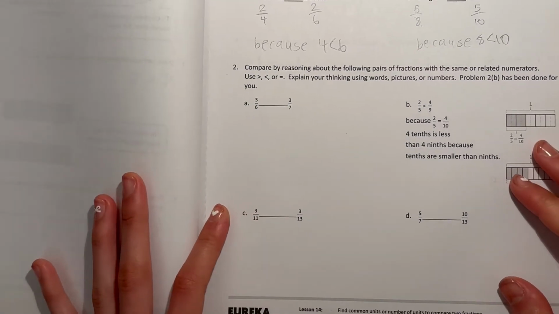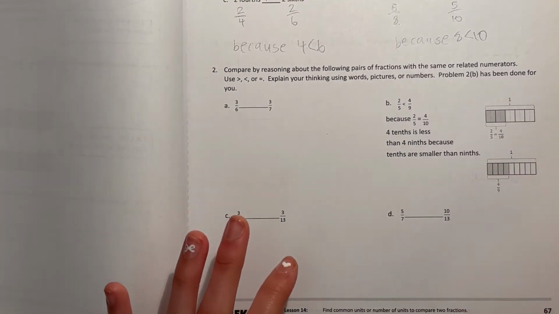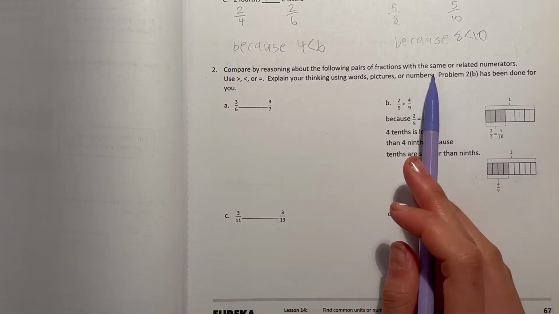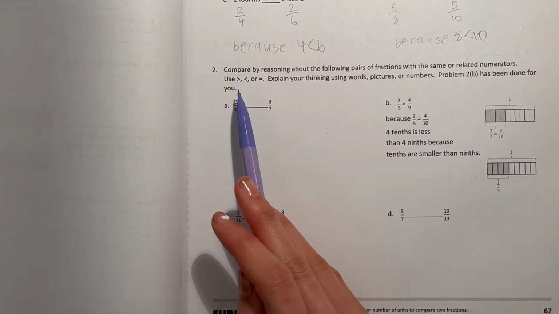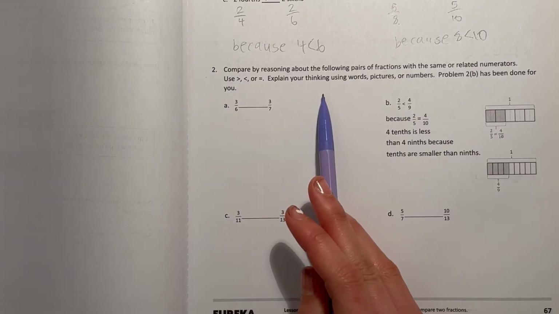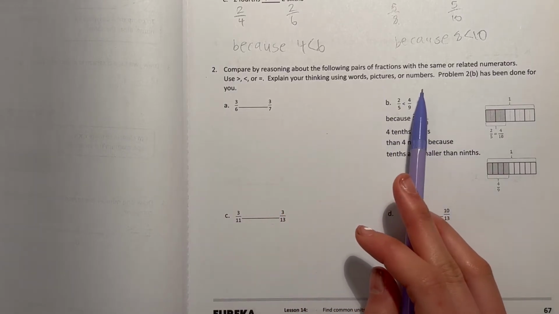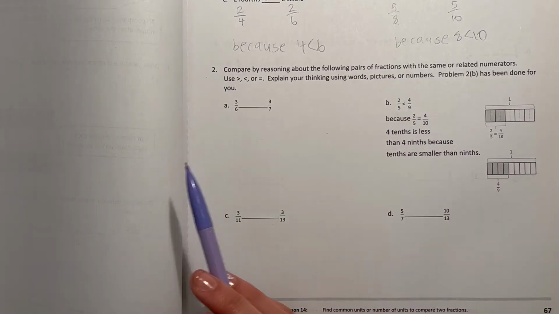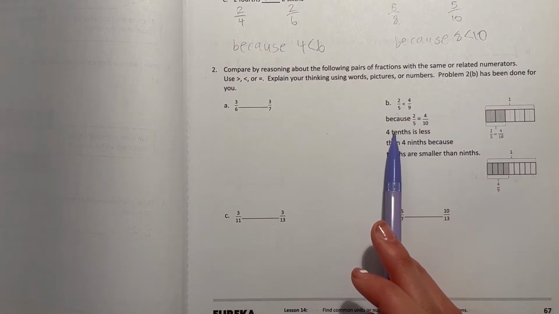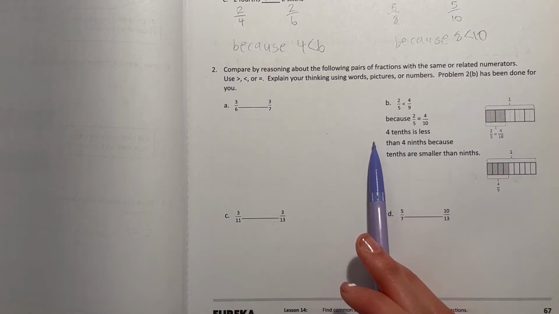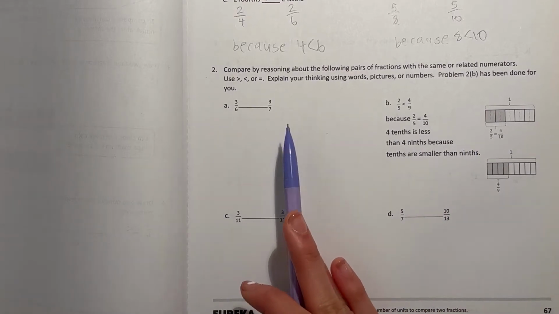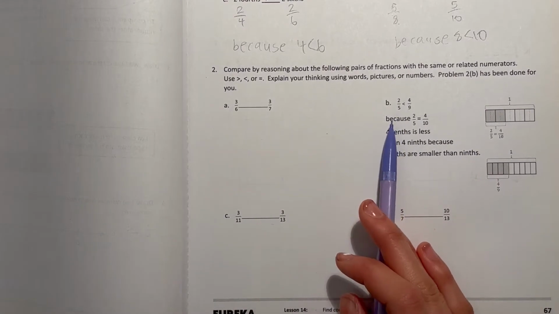Alright, number 2, compare by reasoning about the following pairs of fractions with the same or related numerators. Use greater than, less than, or equal to. Explain your thinking using words, pictures, or numbers. Problem 2B has been done for you. So here we have 3/6 and 3/7. So we look at the example 2/5 and 4/9.